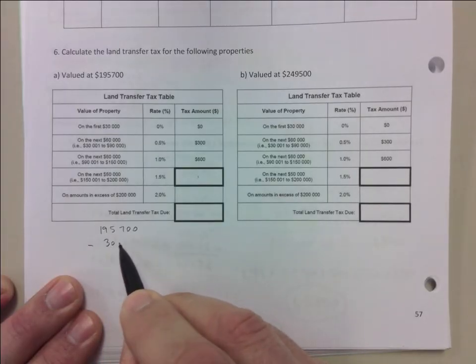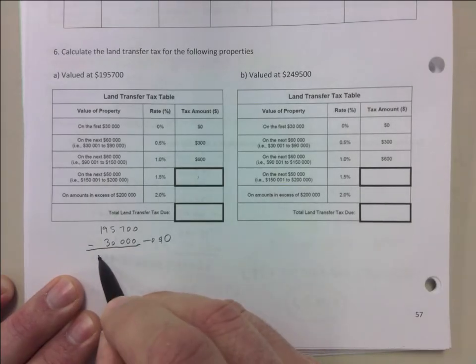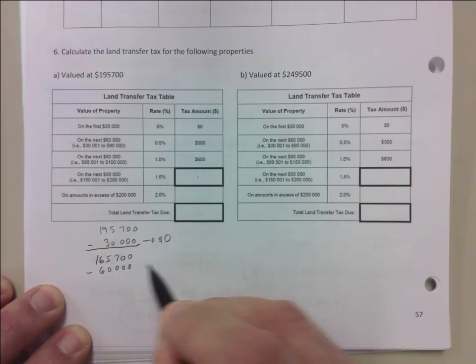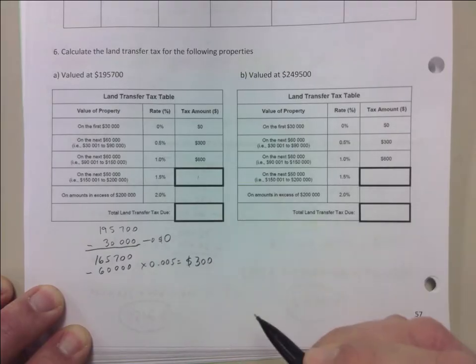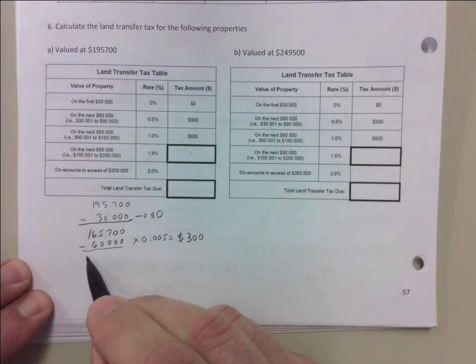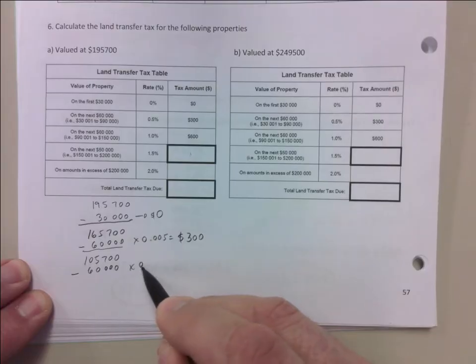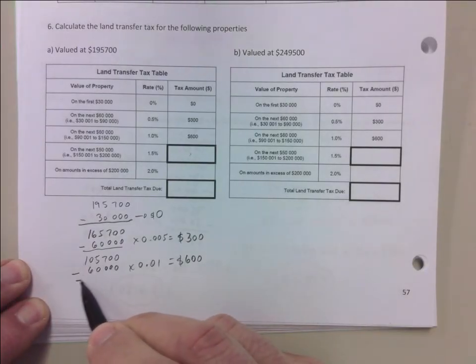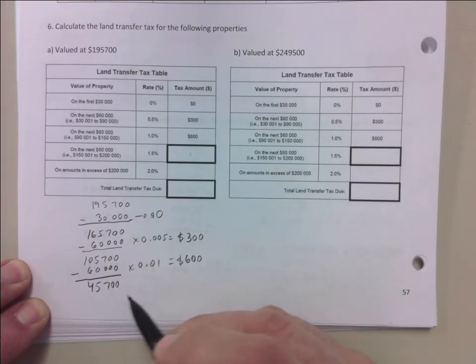and I'll go minus 30,000. I pay 0 on that. Then I'm left with 165,700. I take away 60,000. I pay 0.5% on that. That's $300. You're left with 105,700. Take away 60,000 of that. That's 1%. That's $600 you would pay. You're left with 45,700.